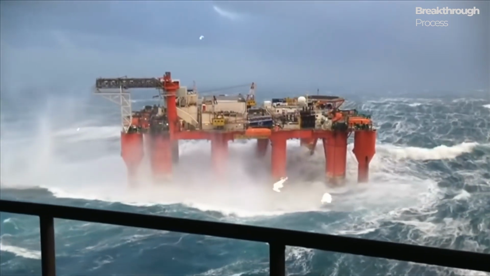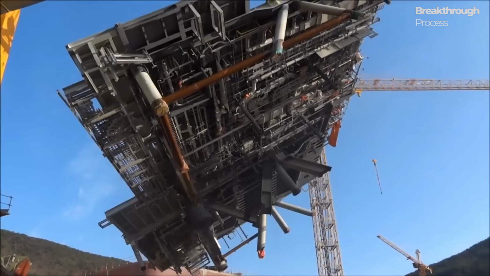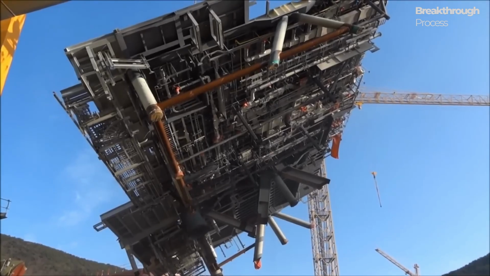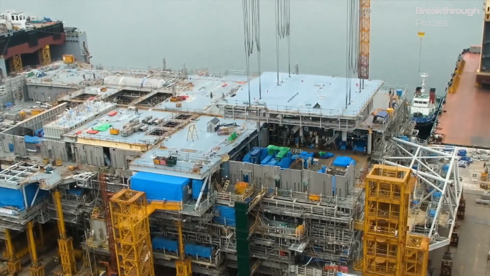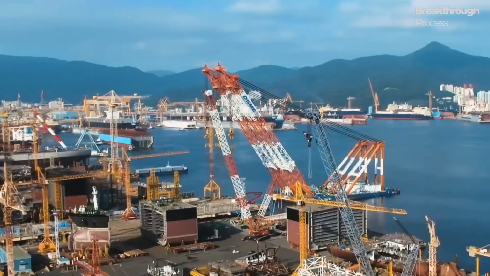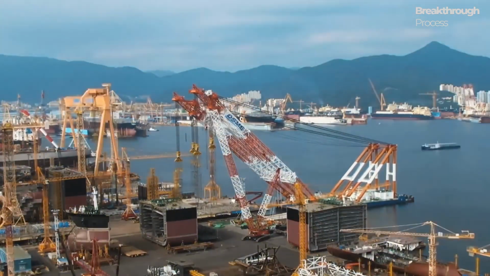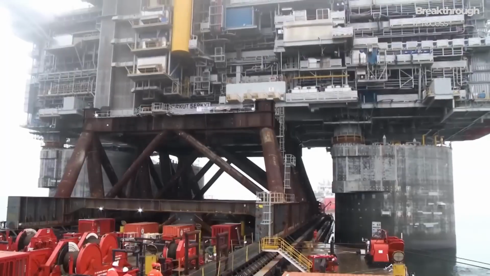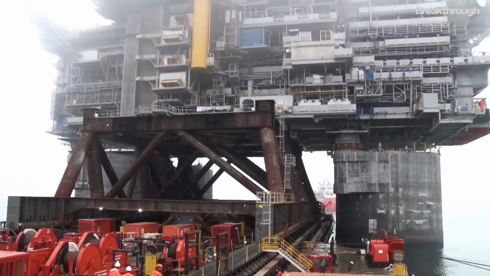Once an oil field is identified, the extraction process begins with the installation of drilling rigs. The rigs drill into the ground or seabed until the desired oil layer is reached. The wells are then equipped with high-pressure pumps to push the oil to the surface.